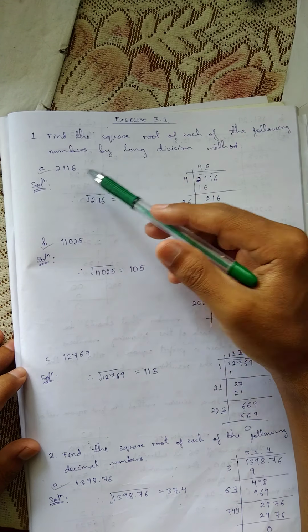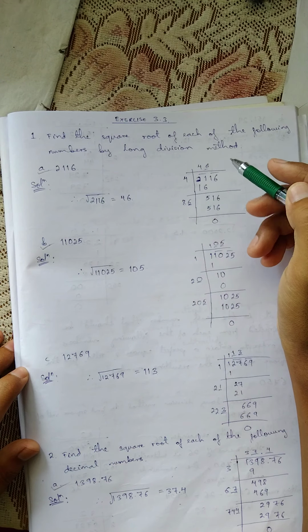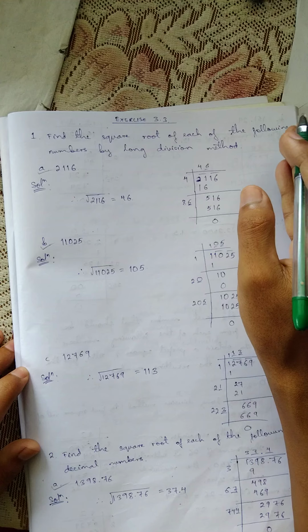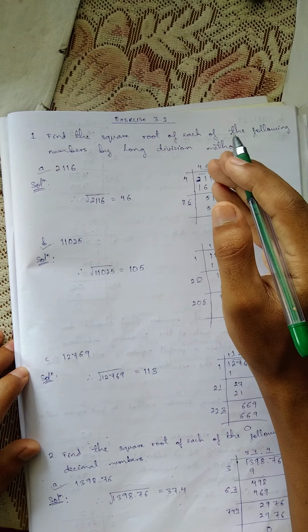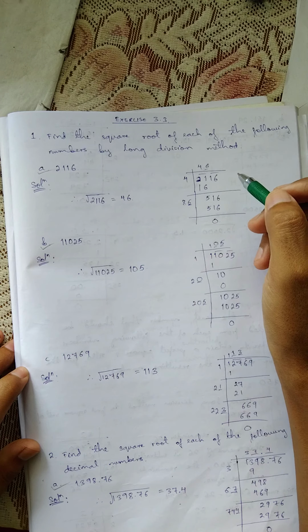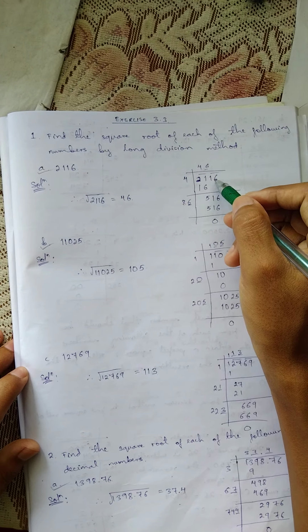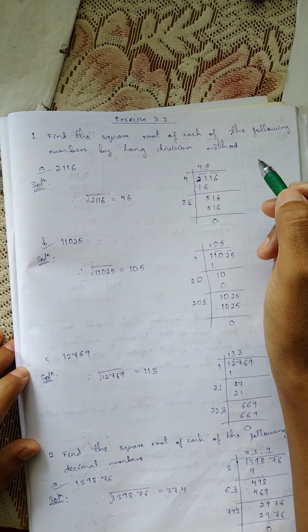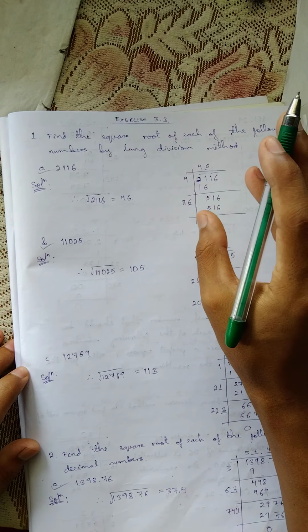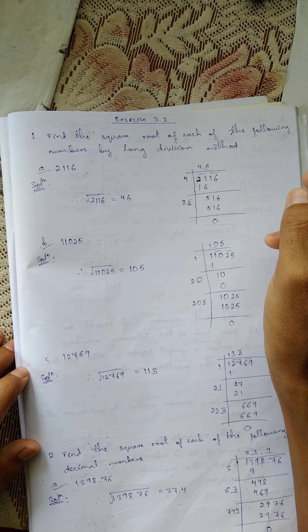So the square root of 2116. The first step is to pair the number starting from the right hand side, from the last digit, not from the front. So you pair 6 and 1, and then 1 and 2. There is no unpaired number here; all the numbers are paired.